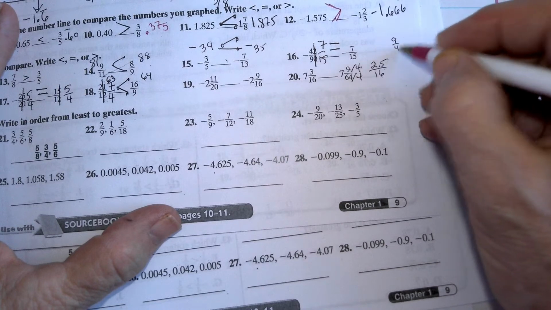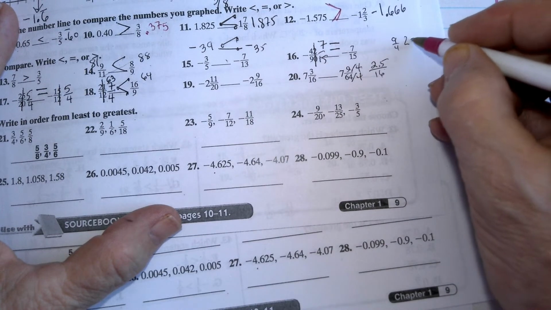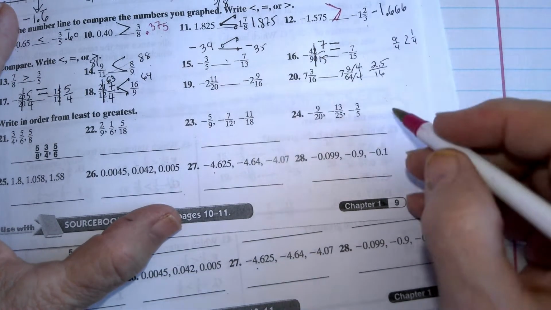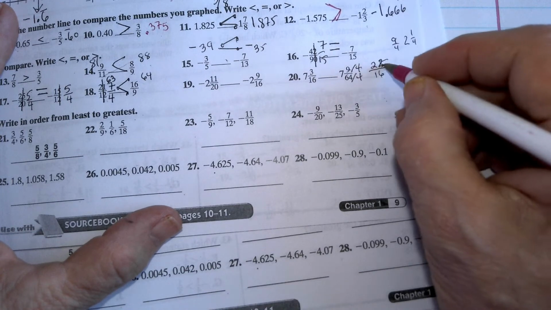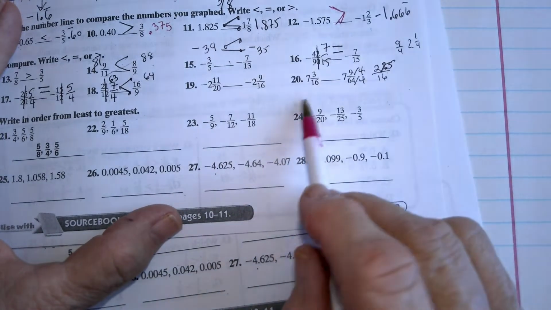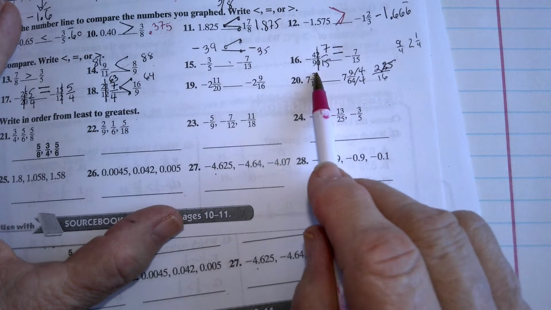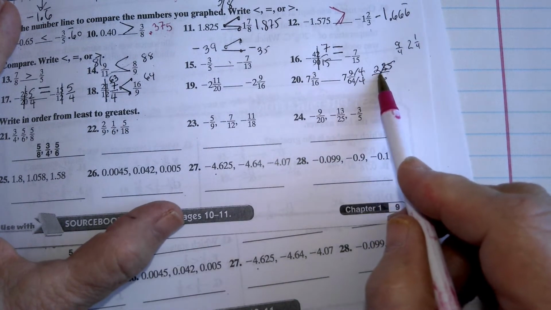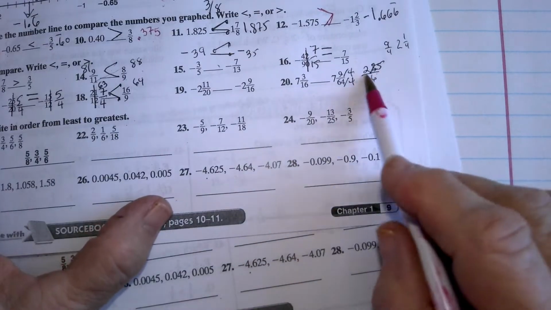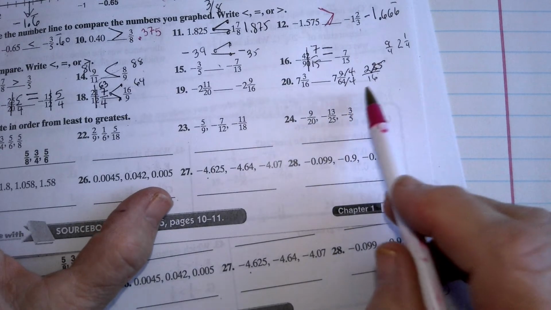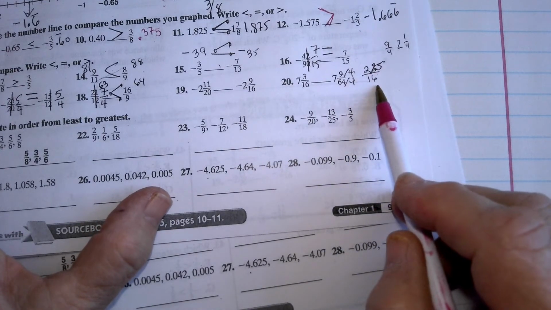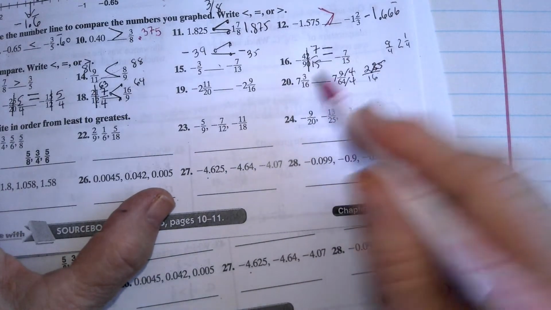If I go 9 over 4, that's 2 1/4. So 2.25. But still, isn't this one greater than this one? Yes. So normally I wouldn't do that, but if we're comparing, you can make a decimal over the whole number on the fraction. So this one is greater.